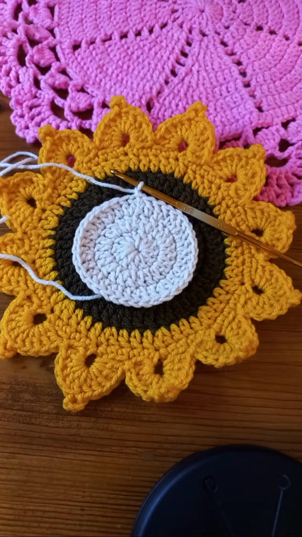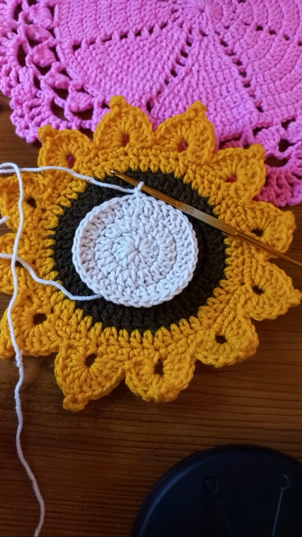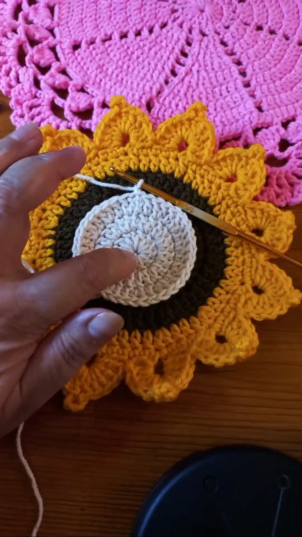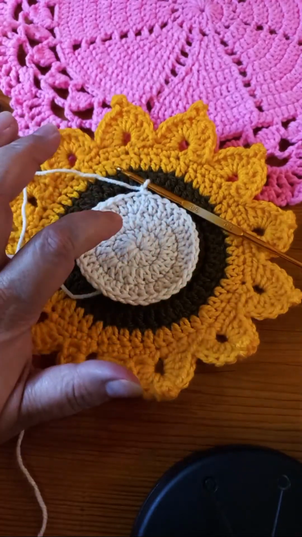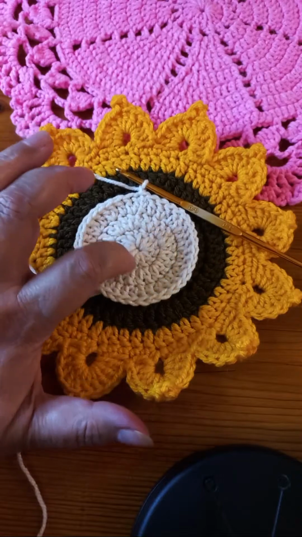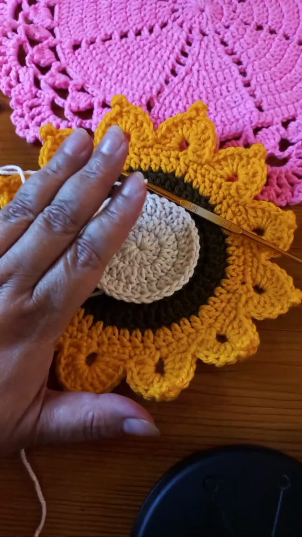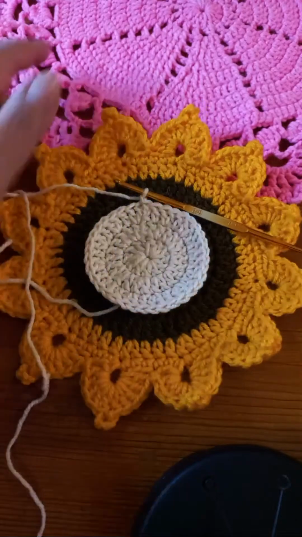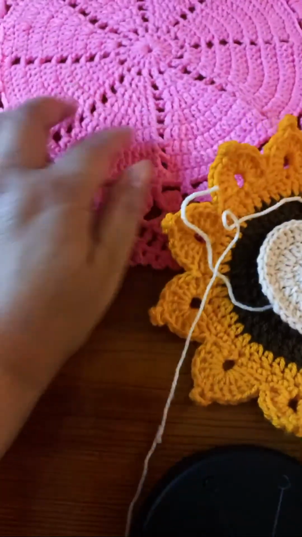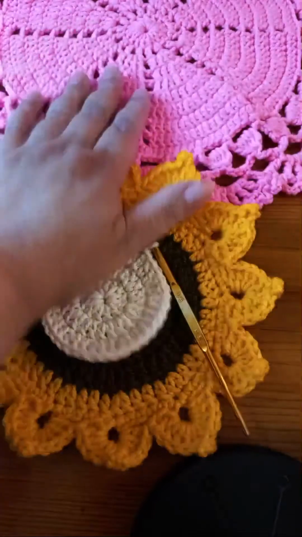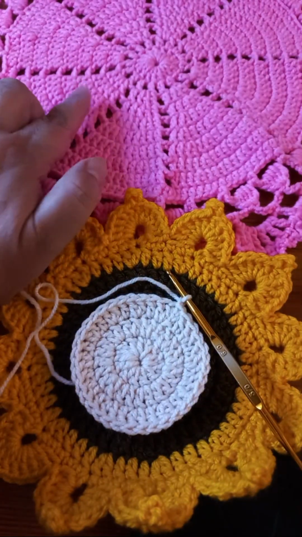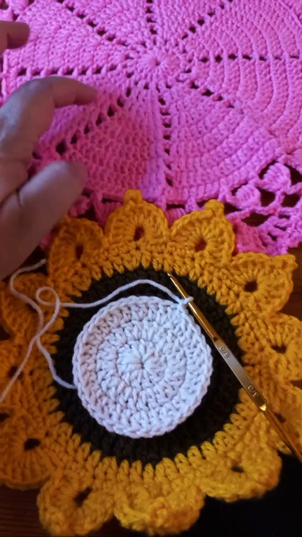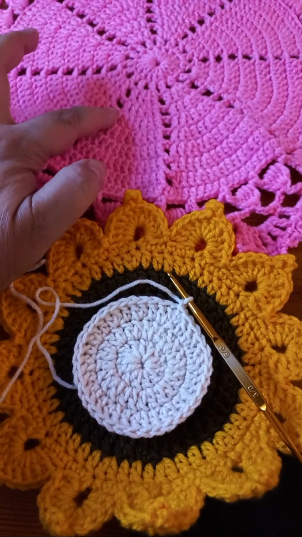Now I want to teach you another thing. This is the solid circle pattern, how you can make your solid circle. We always started with this way, but sometimes we have to increase our circle with another method. In this method, I increase stitches in stitches and I did between two chains.